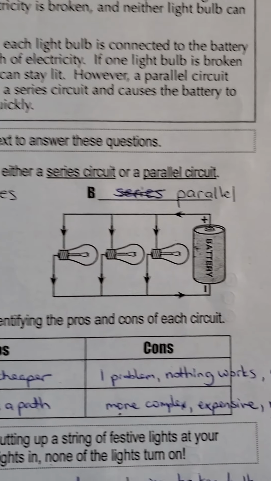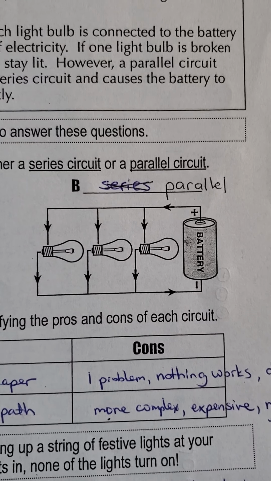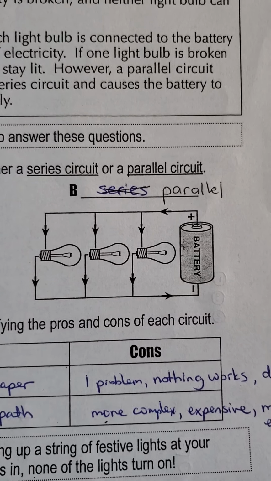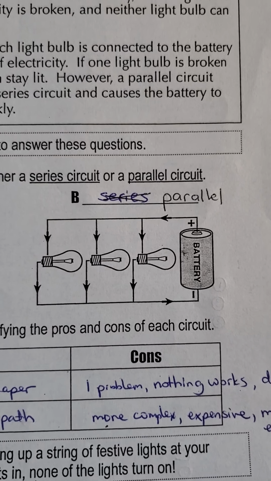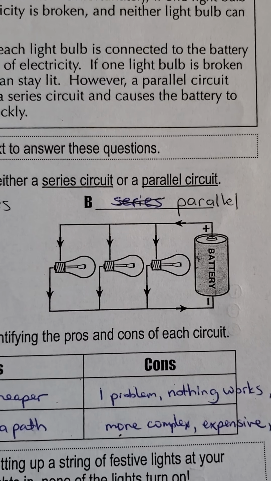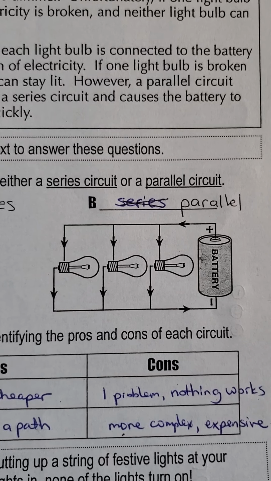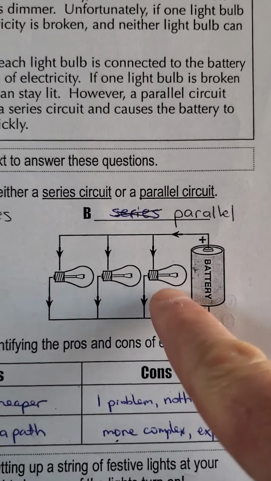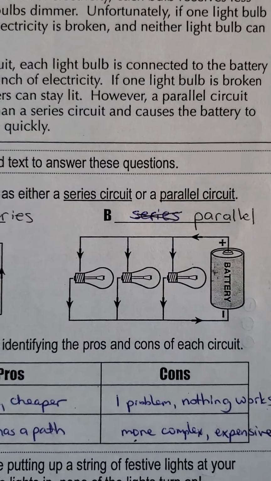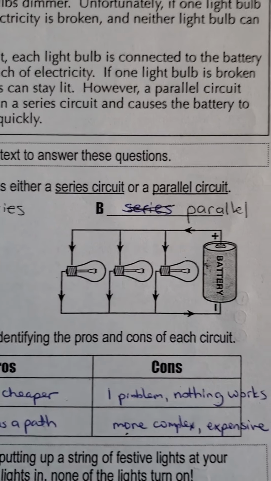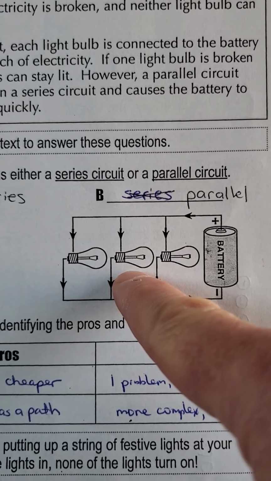Which means 5B, look at this one. This is an example of a parallel circuit. Up at the top it said, in a parallel circuit, each device, or light bulb here, is on a separate branch of the circuit. Check out the light bulbs here. Each light bulb has its own path to the battery. What if this light bulb burned out? Wouldn't this bulb and this bulb still have their own path to the battery? Yeah. So this bulb can be burned out, and these two can still be all lit up.